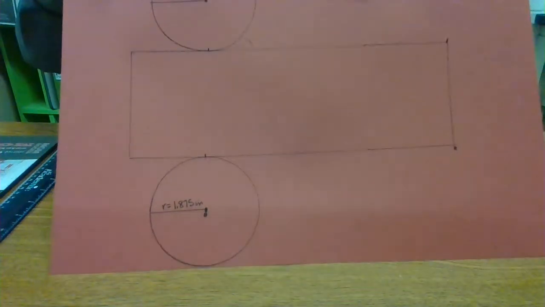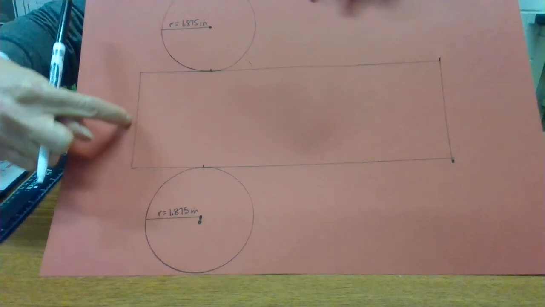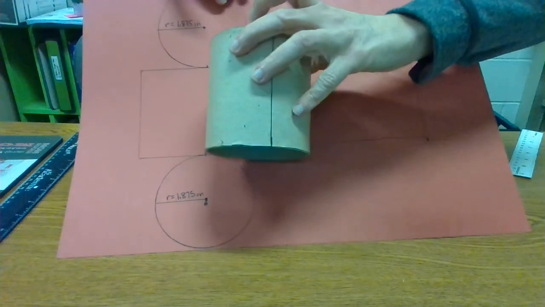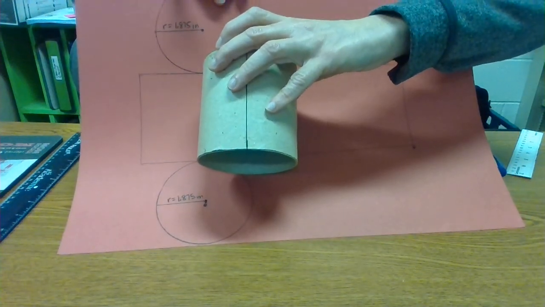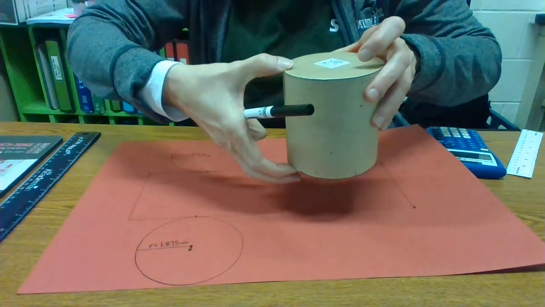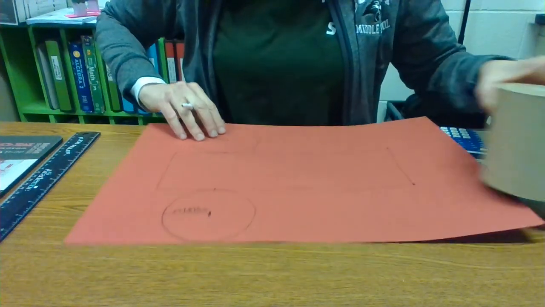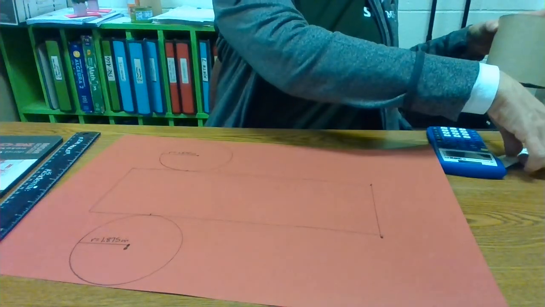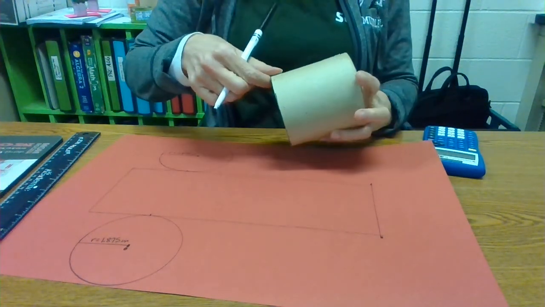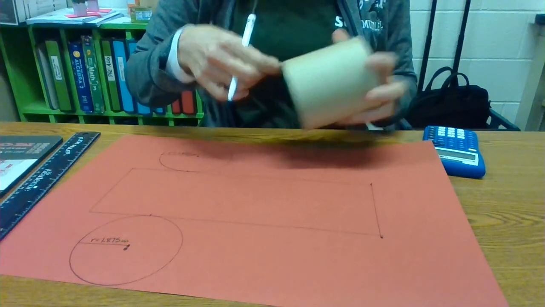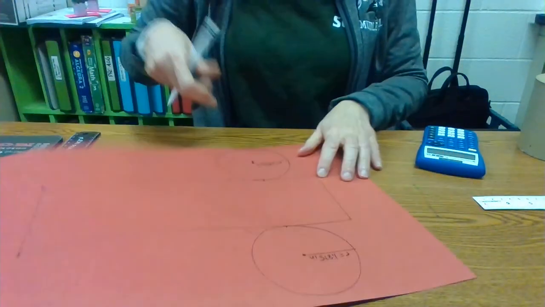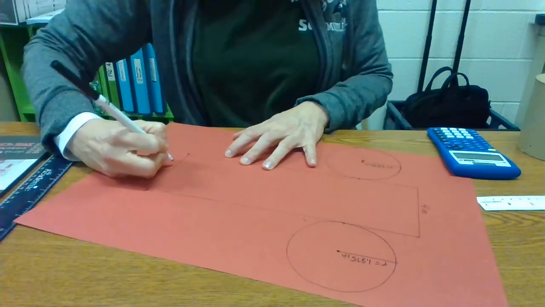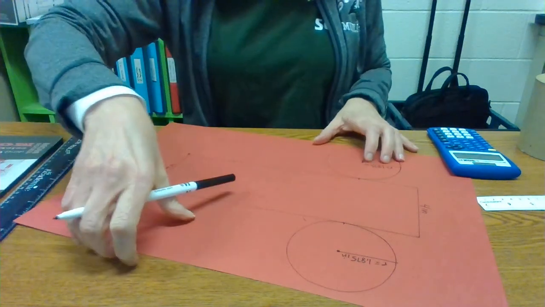Okay, now I have to label the other pieces. So what is this measurement here? If you recall, the distance between the two circles, that's the actual height of that cylinder. So all I have to do is measure how tall the cylinder is, and that's what I can put on that measurement of the rectangle. So when I do that, I'm pretty sure I did this already, and I get 4 inches for me. Who knows how big yours is? I'm going to round it off. I get about 4 inches. And of course, I'm going to go ahead and label it on both sides just to make it easy.